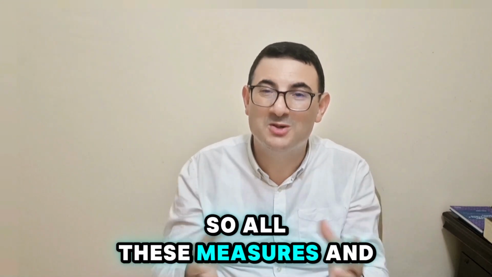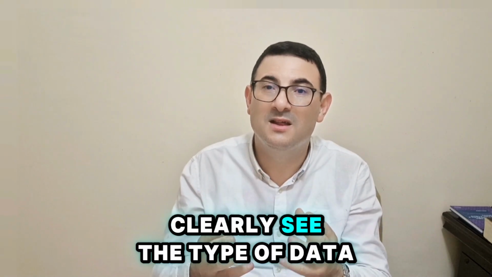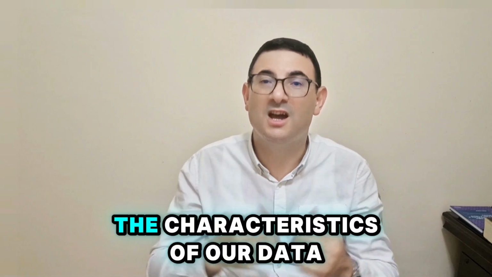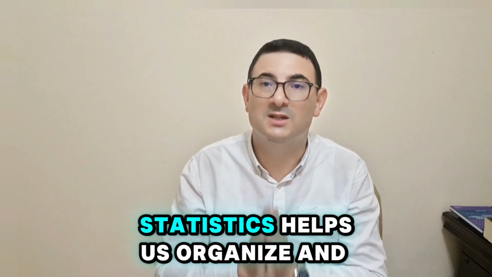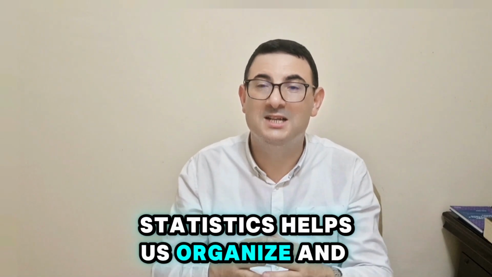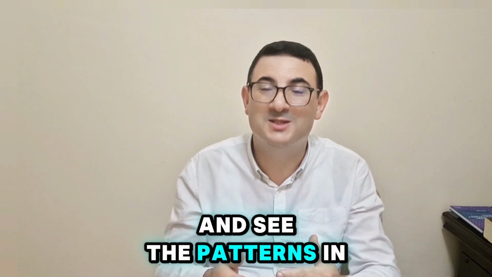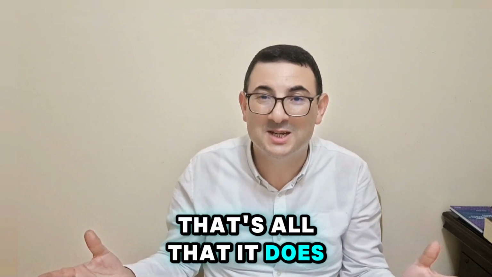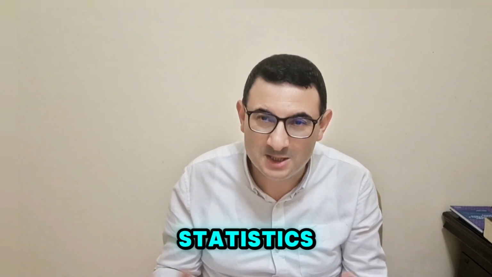So all these measures and all these graphs help us clearly see the type of data we have, the characteristics of our data. So descriptive statistics helps us organize and visualize and see the patterns in our data. That's all that it does. There are equally 2 points to remember about inferential statistics.